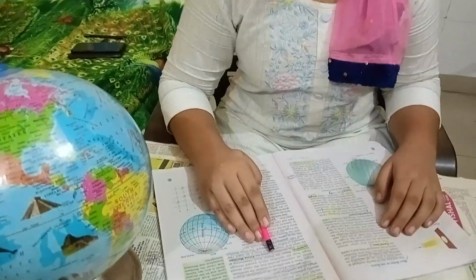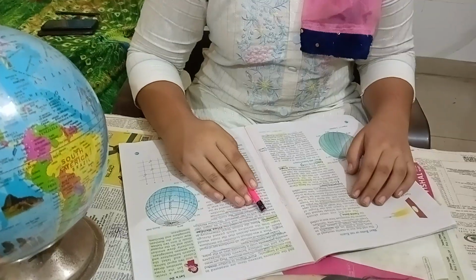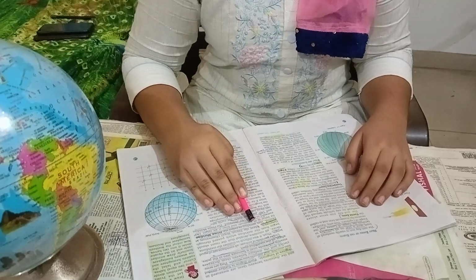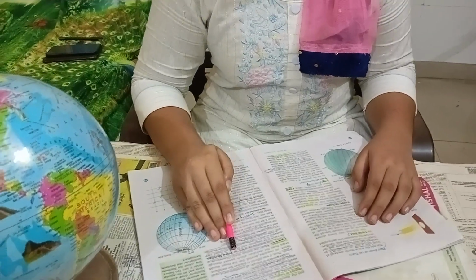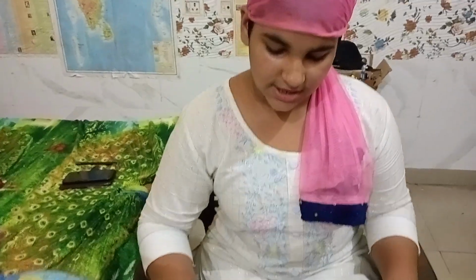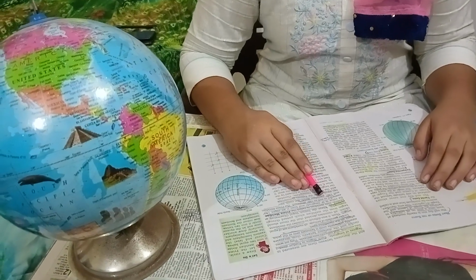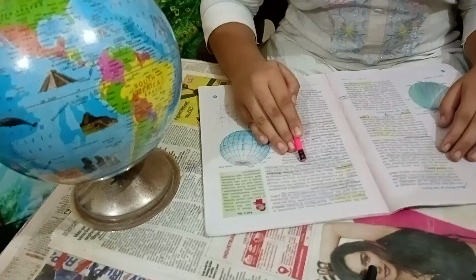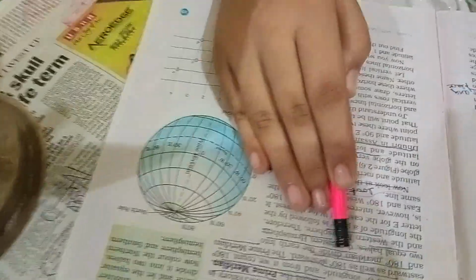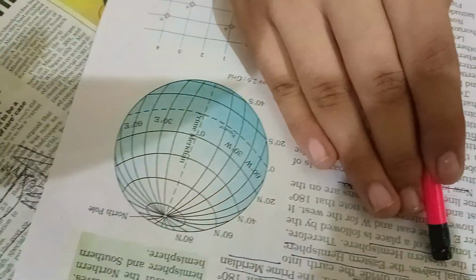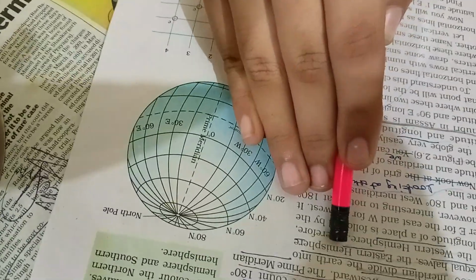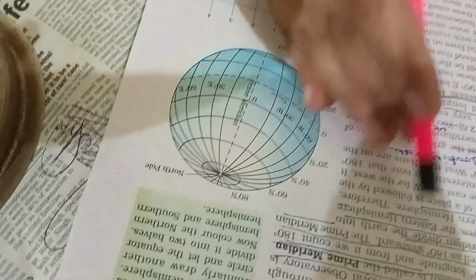The meridian passing through Greenwich, where the British Royal Observatory is located, is called the prime meridian. Its value is 0-degree longitude and from it we count 180-degree eastward as well as 180-degree westward. The prime meridian and 180-degree meridian divide the earth into two equal halves, the eastern hemisphere and the western hemisphere.